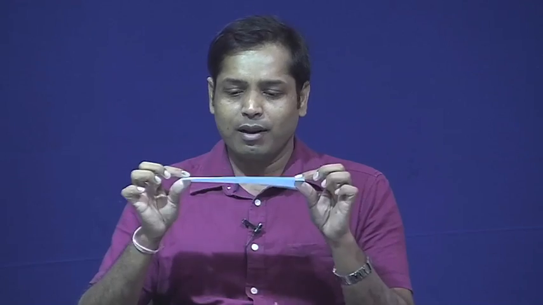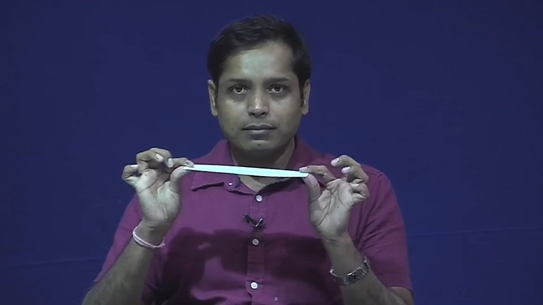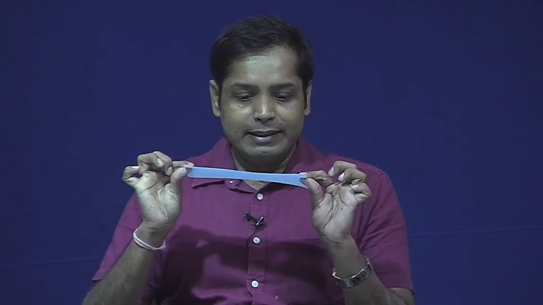Consider suppose this is a beam, this is a piece of paper. This is the length of the beam, and this is the cross section of the beam. The thickness is very small. Now, what I'll do is I put that beam on a support and apply some load on it. Let's see what happens to that.